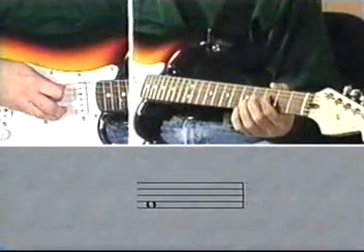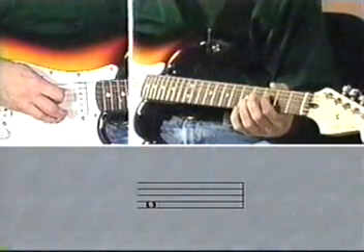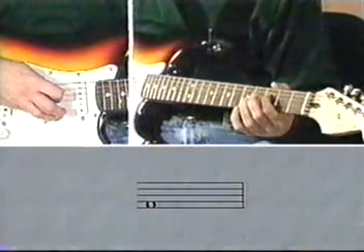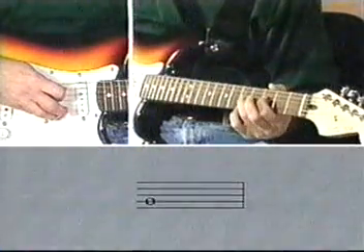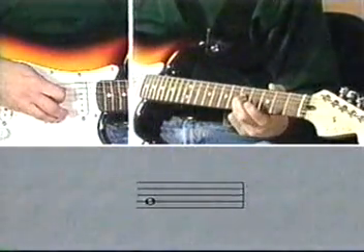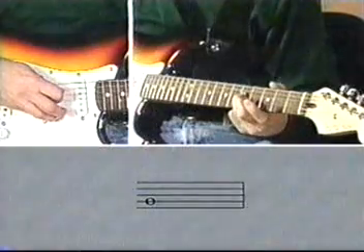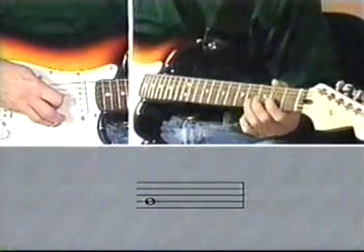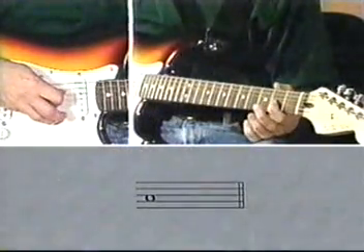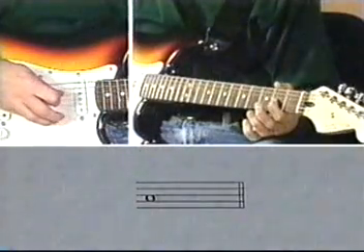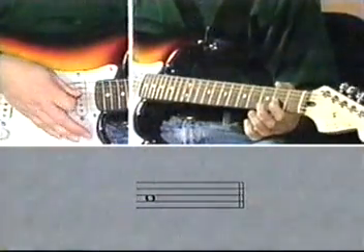Then F, is first finger on that 3rd fret, 4th string. G, we're going to go up here to the 5th fret on the 4th string. And then A is this 2nd fret here on the 3rd string. And that's it. Drive in D.